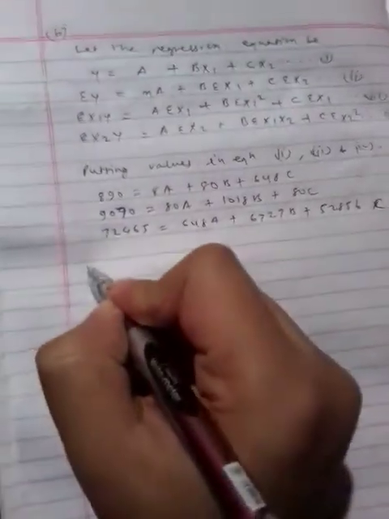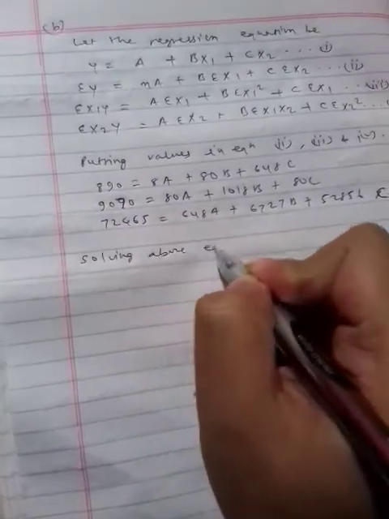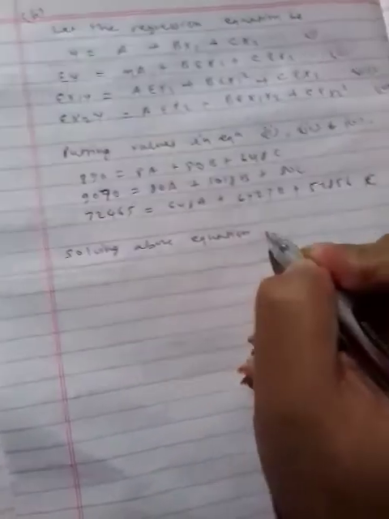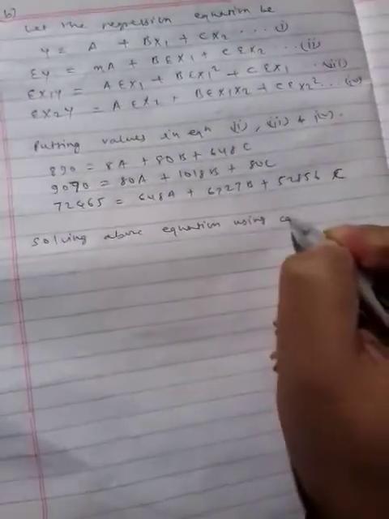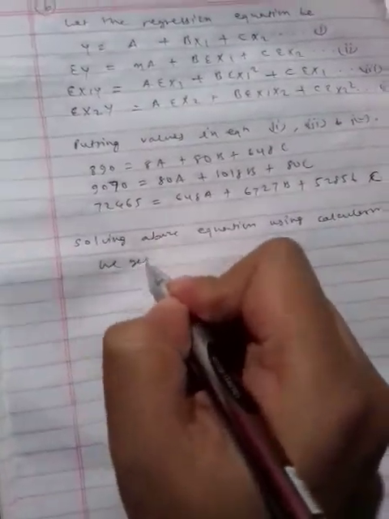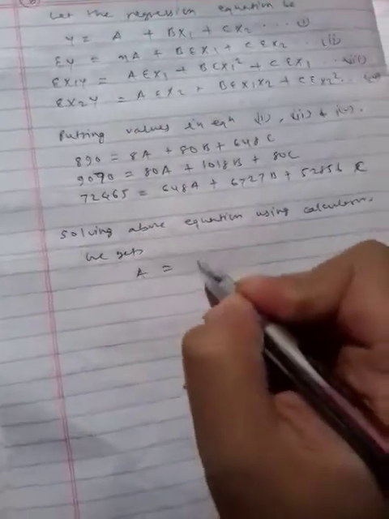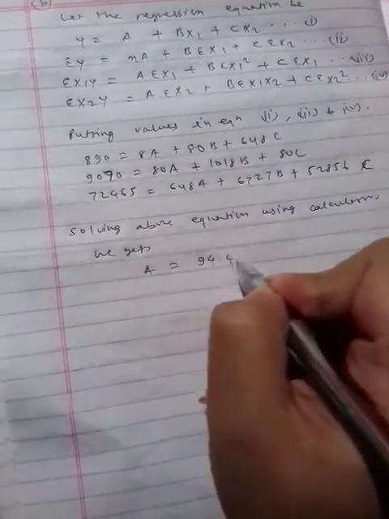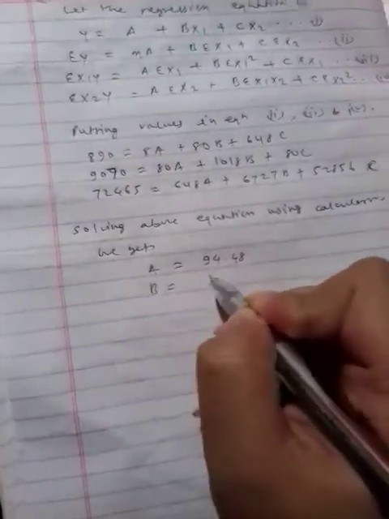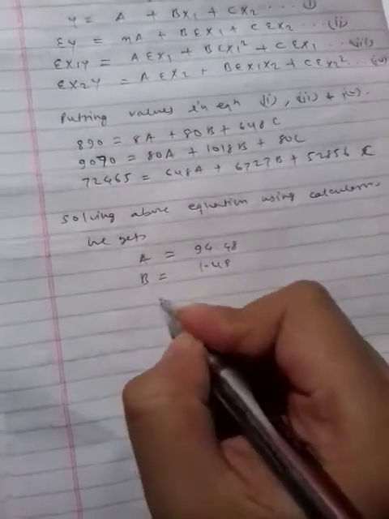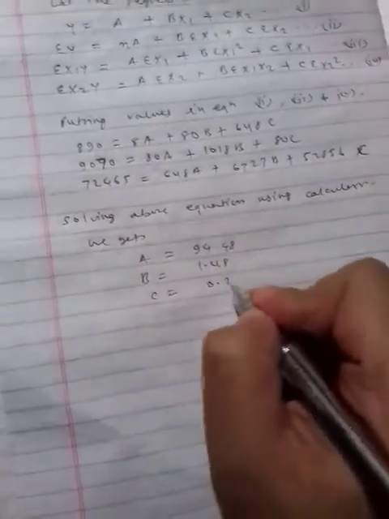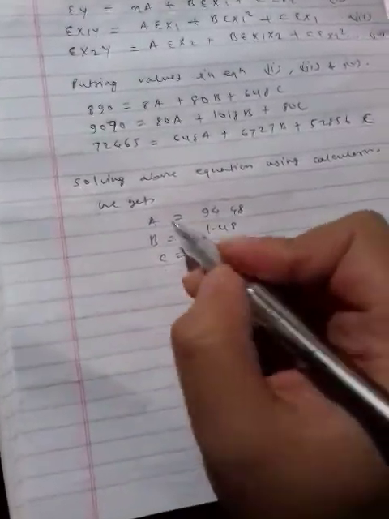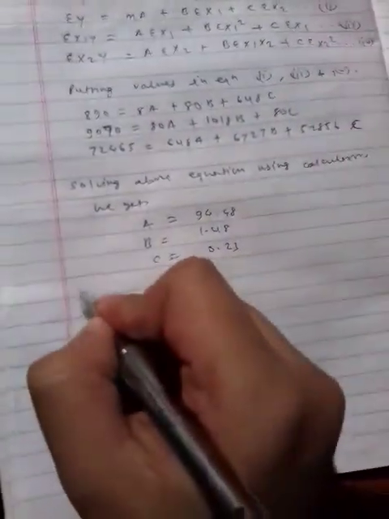Now solving the above equations using the calculator, we get the value of a equal to 94.48, b equal to 1.48 and c equal to 0.23. So now we will put these a, b, c values in equation 1.